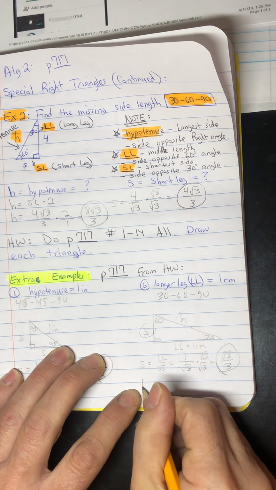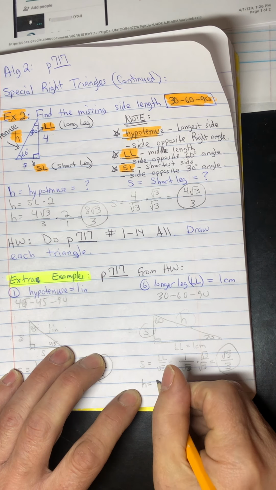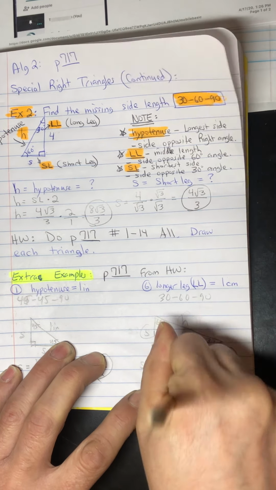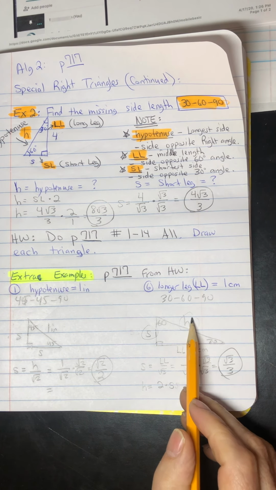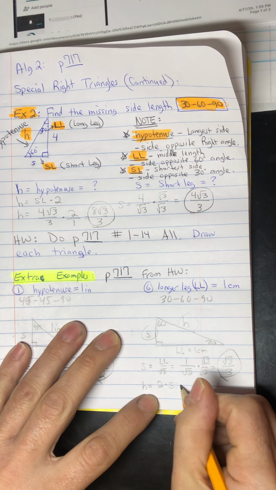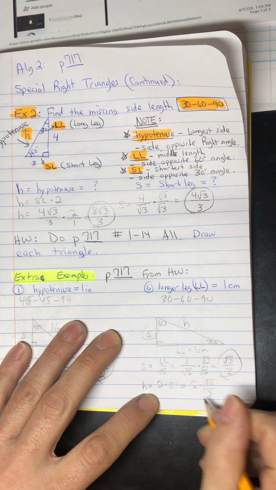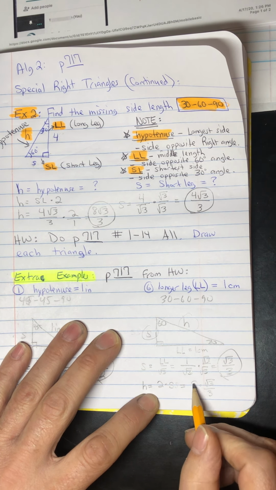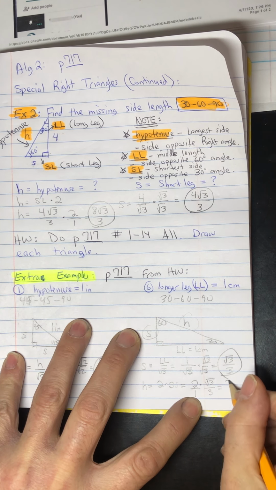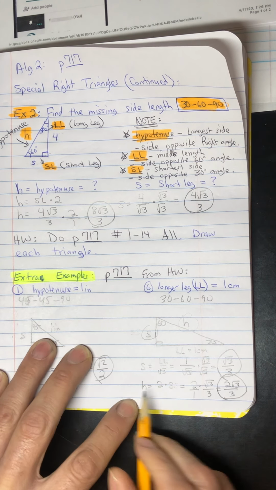To find the hypotenuse, now that I have the short leg, it's simple. The hypotenuse is longer than the short leg, so I'm going to multiply 2 times the short leg to find the hypotenuse. If I had the hypotenuse and I was trying to find the short leg, I would divide by 2. So it's just simply 2 times whatever I got for the short leg, which is square root of 3 over 3. When you multiply a whole number times a fraction, you got to make it into a fraction and just multiply straight across. This becomes 2 square root of 3 over 3. There's the answer for the hypotenuse.